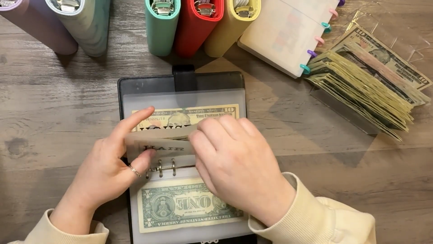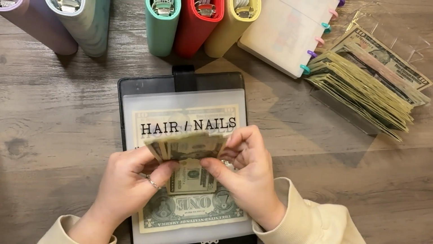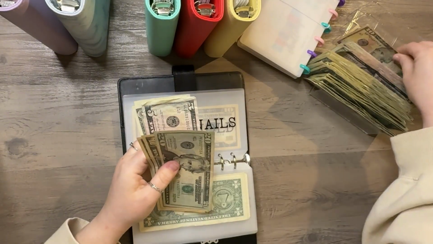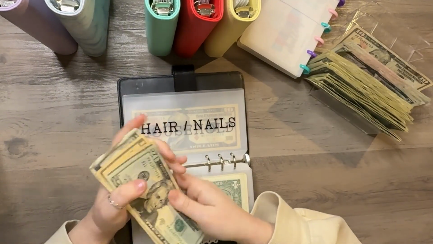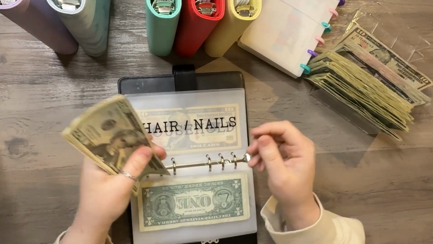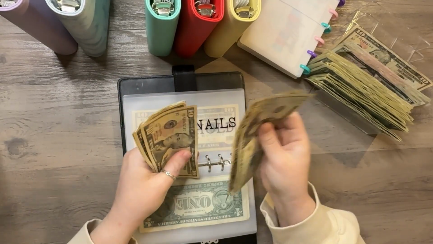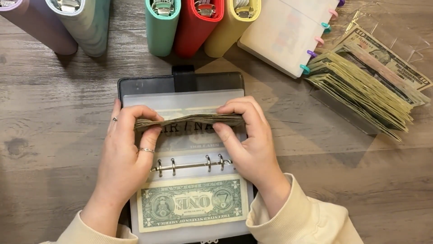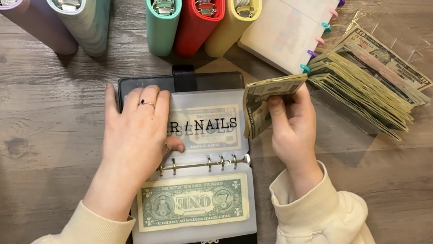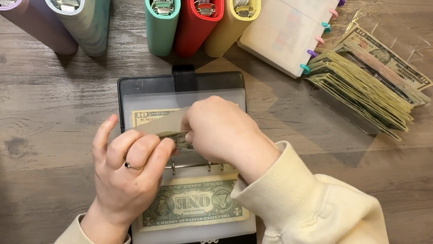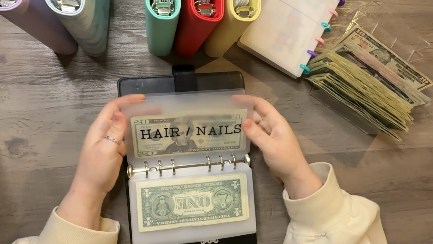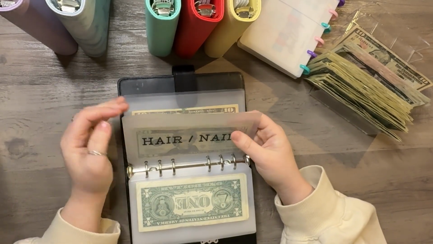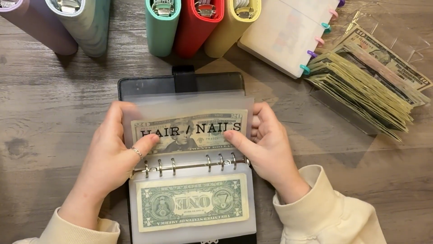Next up is hair and nails, and this one will be getting $10 today. Okay, so hair and nails now has 20, 30, 40, 50, 55, 56, and $57. And this was used obviously to get my hair cut or to get my nails done. Also, if I need eyebrow threading, anything like that, it'll come from here.